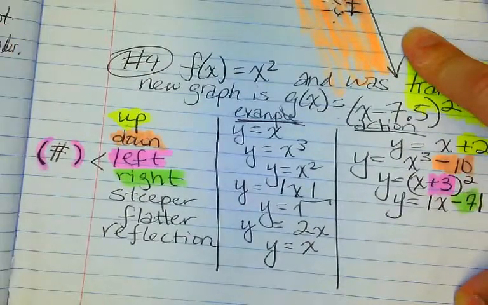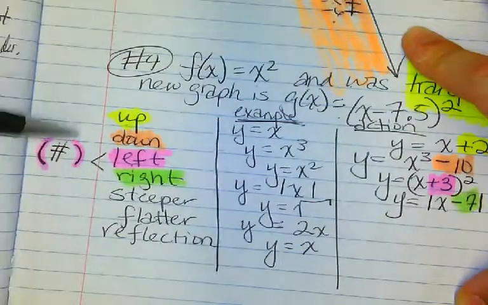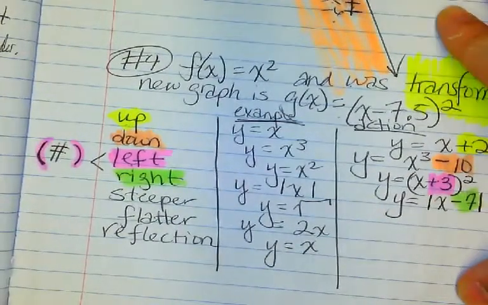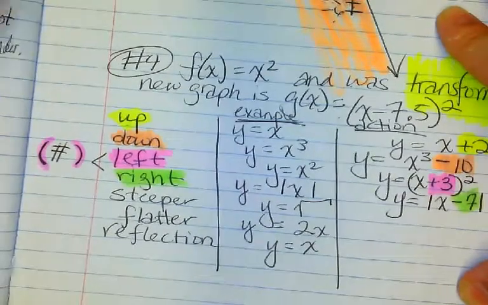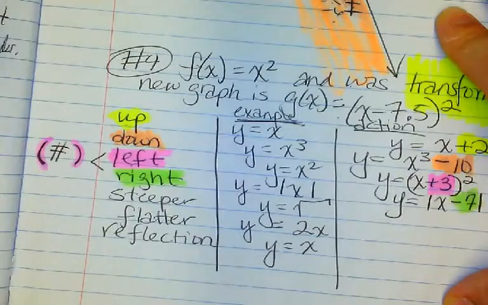Remember that you're going to see this material in geometry. You'll see the same material in Algebra 2, in Pre-Cal, and Cal. Transformations are a part of life. If you need to move your body from point A to point B, you are transforming your body. So you do this every day, all the time.